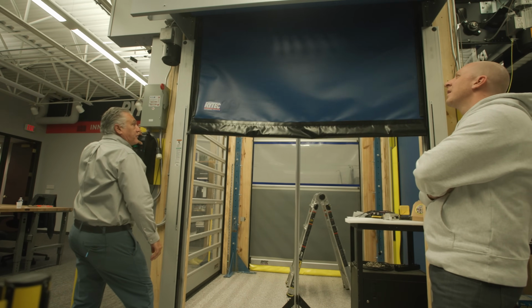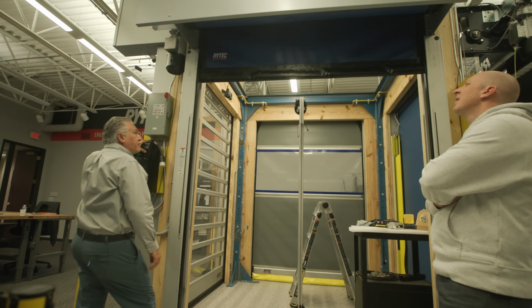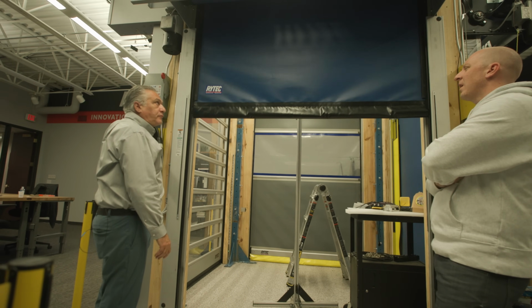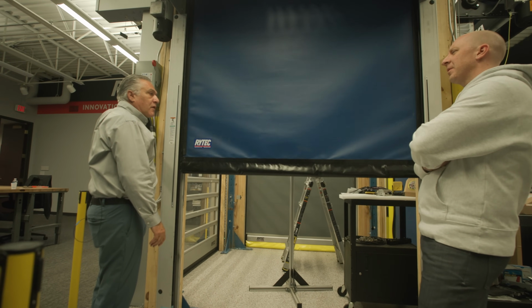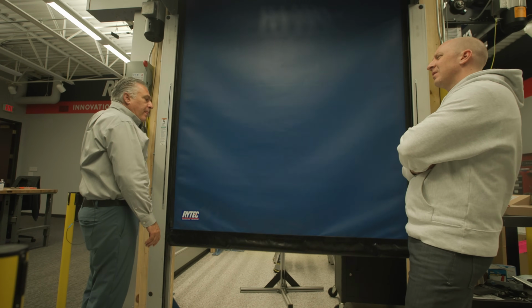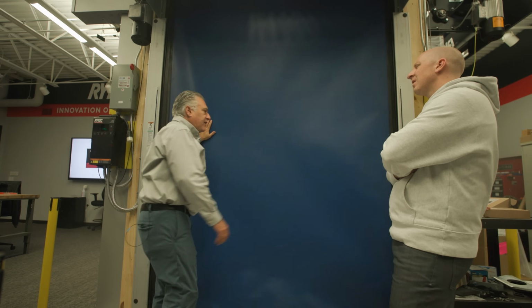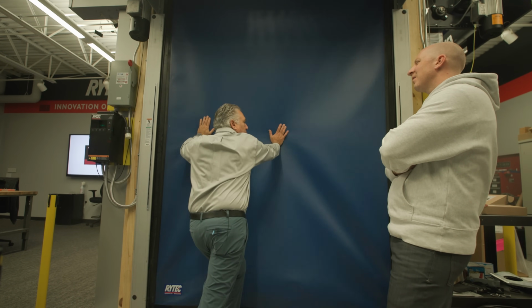And the other thing that it does really well is it also has very good wind resistance. A door like this that's not a spiral, not super high speed, is a little more economical. Again, it depends on the traffic type. Like I said, it's got really good wind resistance.